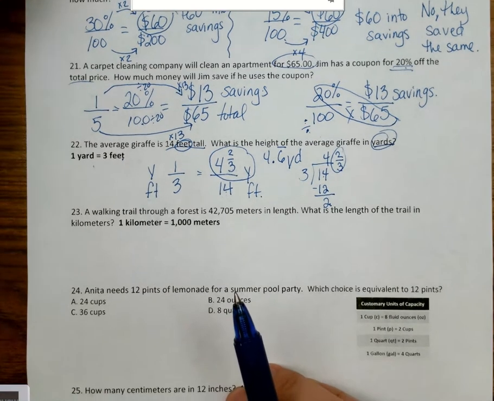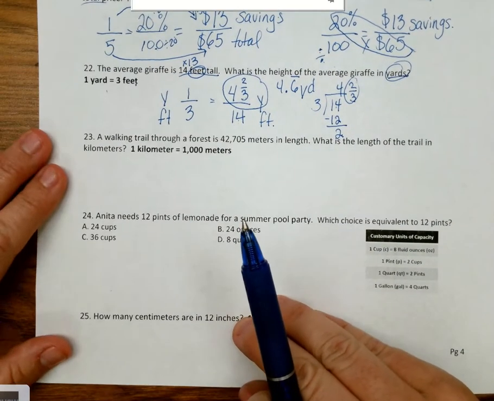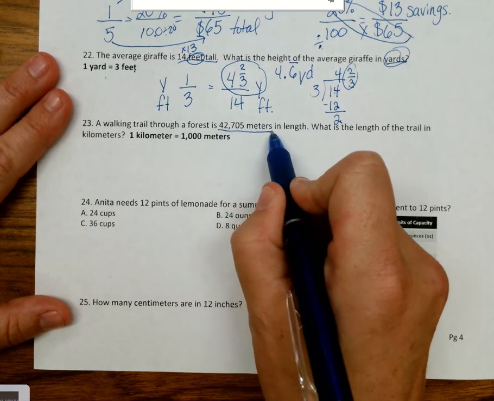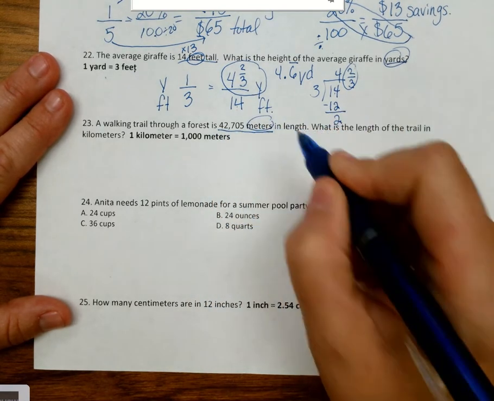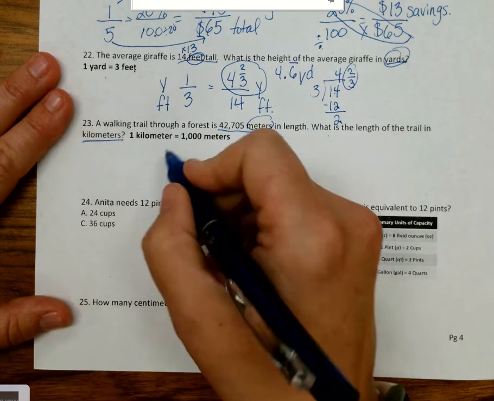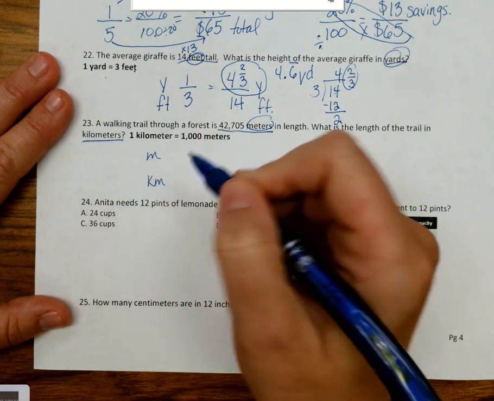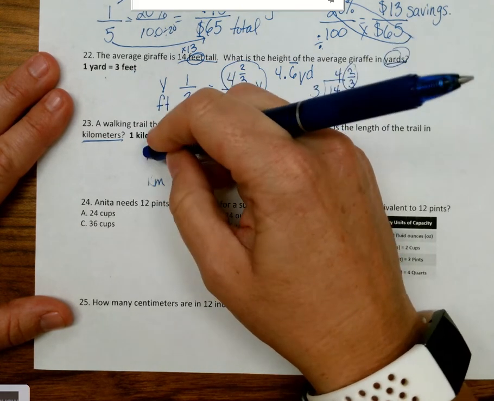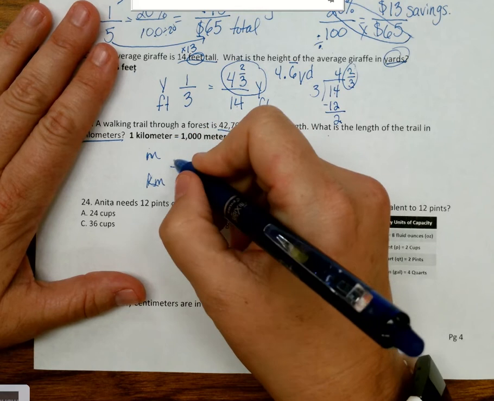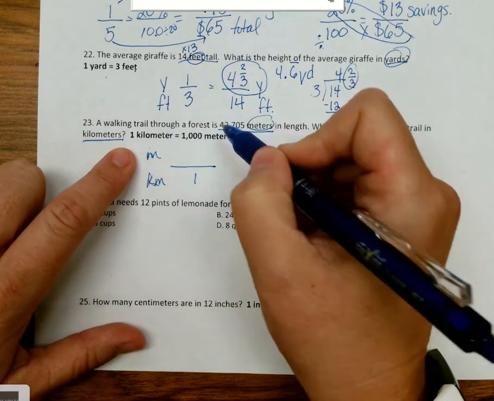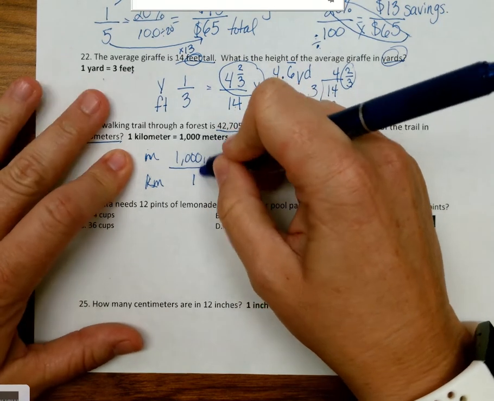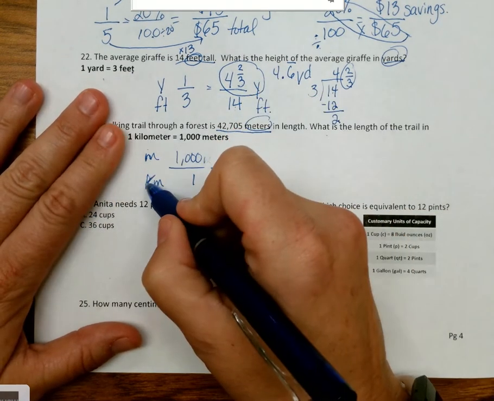All right, number 23, we are almost there. A walking trail through a forest is 42,705 meters in length. Meters is my unit here. What is the length of the trail in kilometers? So we're going from meters to kilometers, although the way this is set up, let me do the unit rate. Oh no, I have it right. Kilometers, meters. Okay. 1 kilometer equals 1,000 meters. Oops, I already got my meters labeled, so I don't have to worry about that. Tidy that up a little bit.